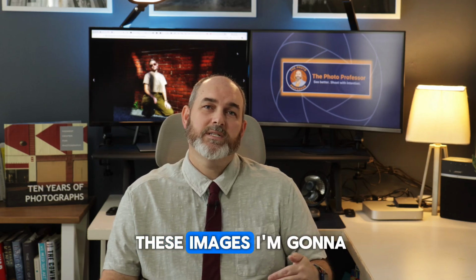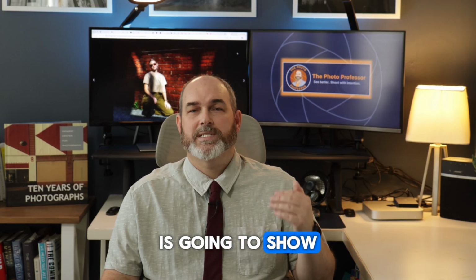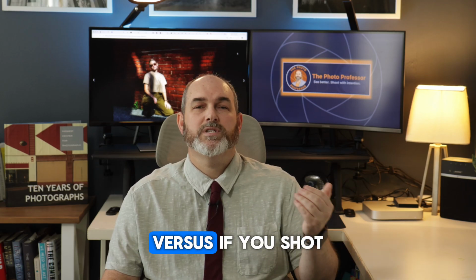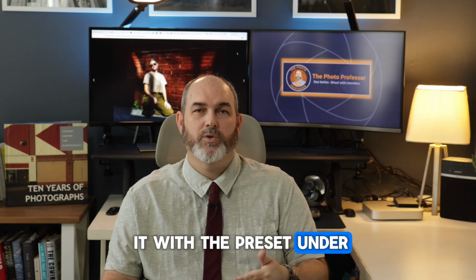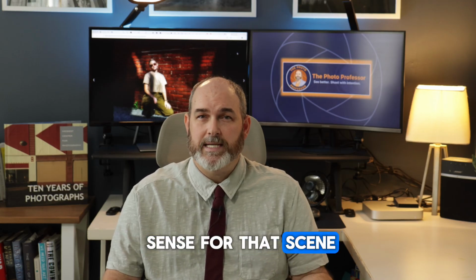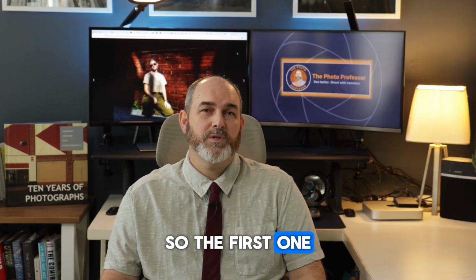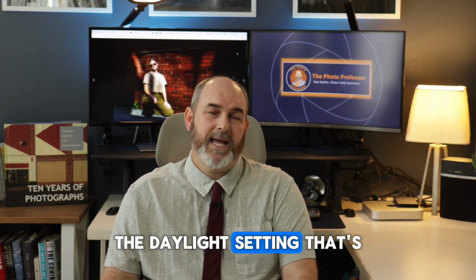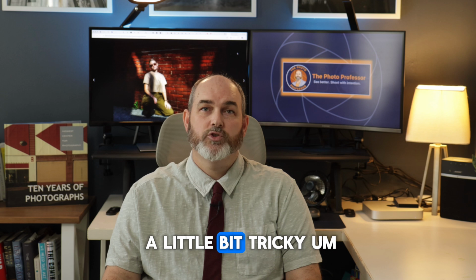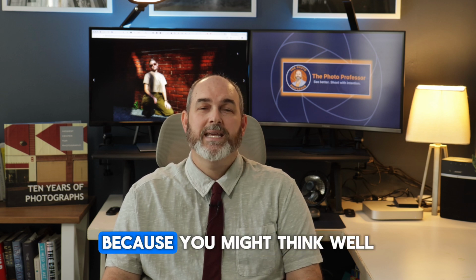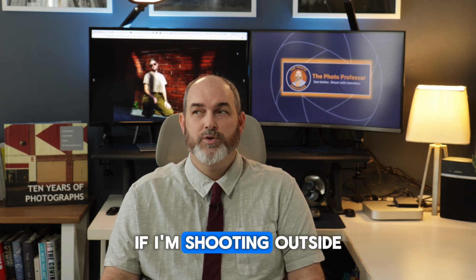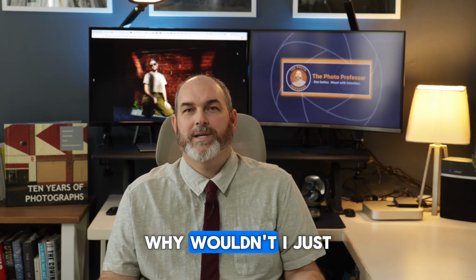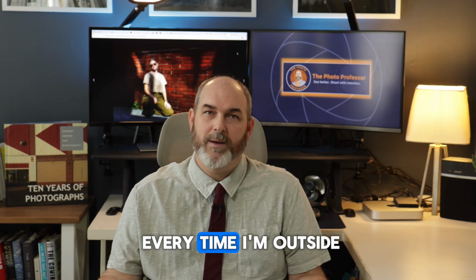So each one of these images is going to show a side-by-side comparison of shooting in auto white balance versus shooting with the preset that would make the most sense for that scene. The first one we'll start with is daylight. The daylight setting is a little bit tricky, because you might think, if I'm shooting outside and it's not nighttime, it's always daylight, so why wouldn't I just shoot the daylight setting every time I'm outside?